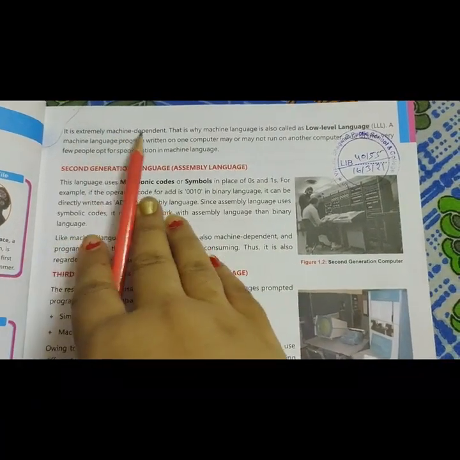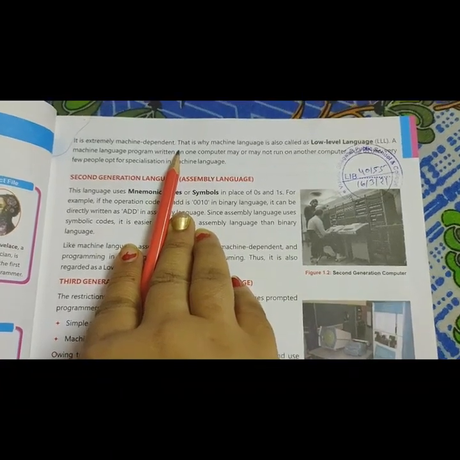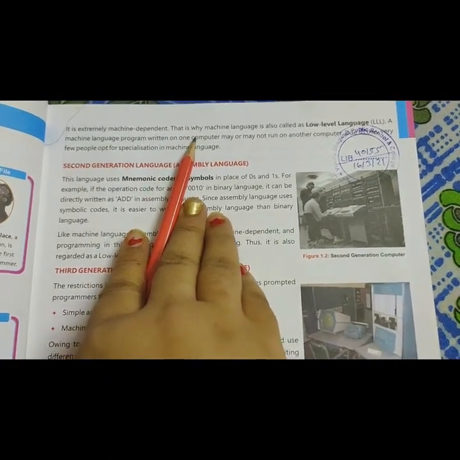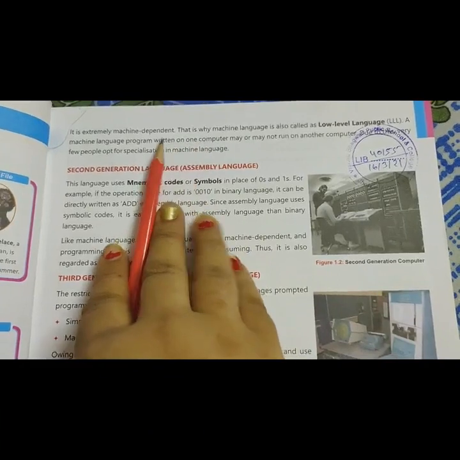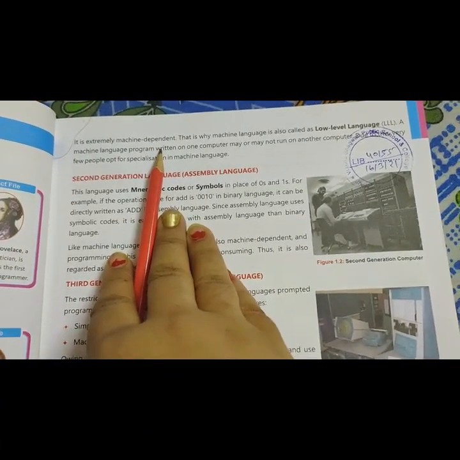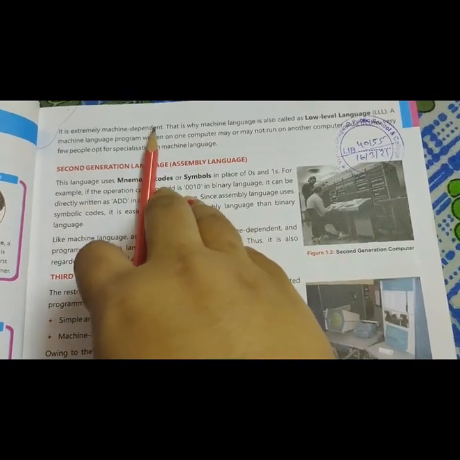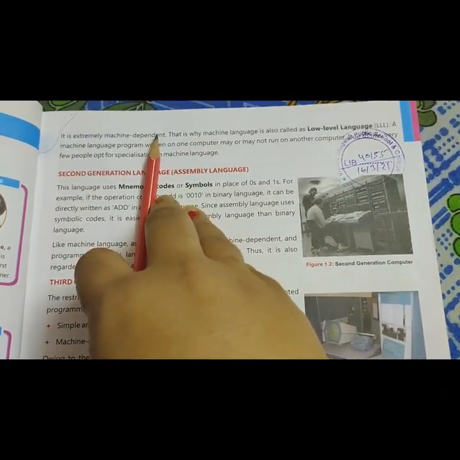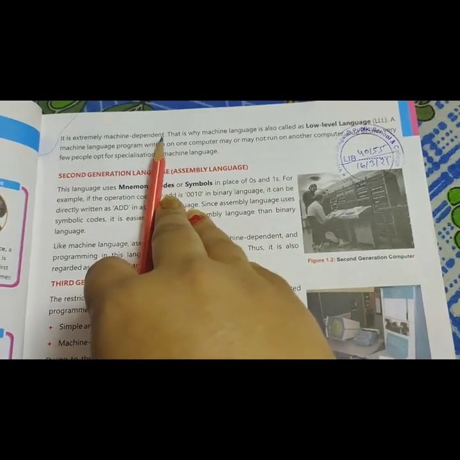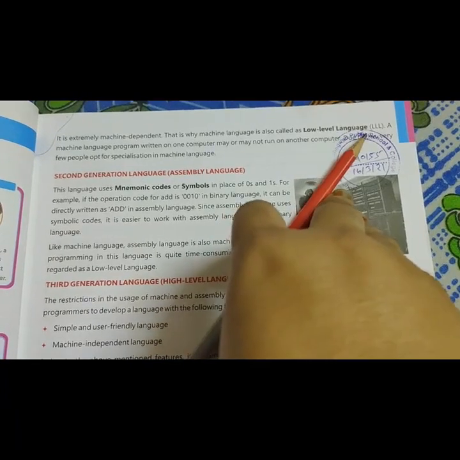It is also extremely machine dependent, because the language is difficult for programmers to understand, but the machine can understand it. It depends on one system to another. That is why machine language is also known as low level language.